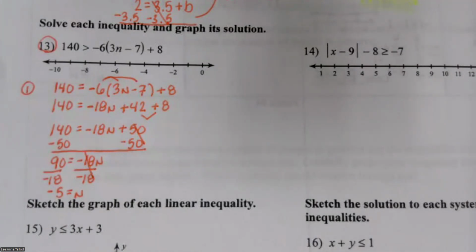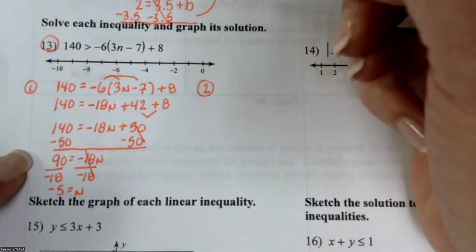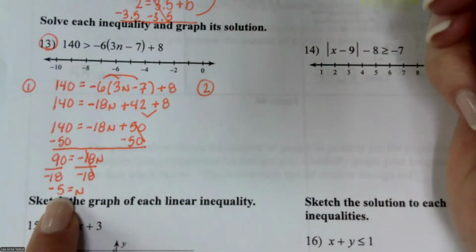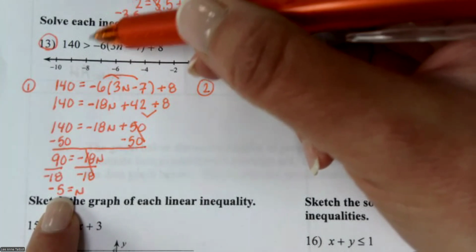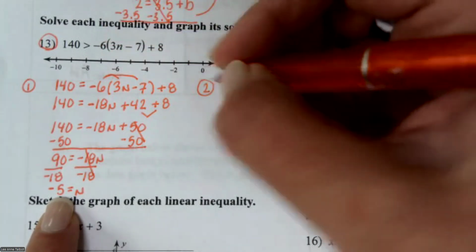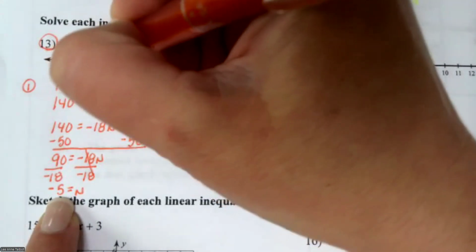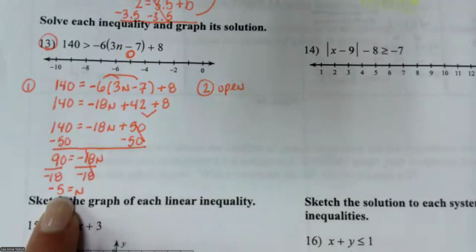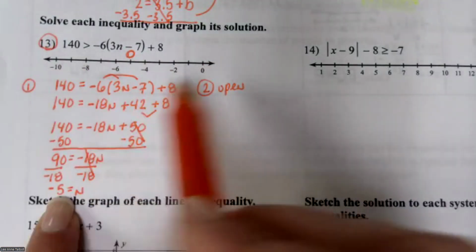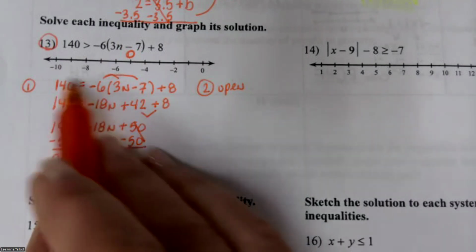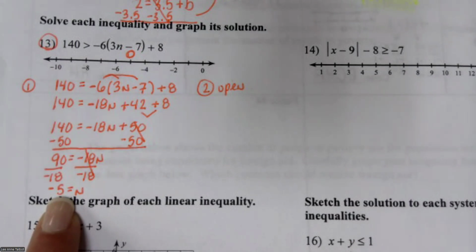Okay, does anyone have any questions so far about number 13? I'm not done, but any questions about what I did so far? This stuff is probably easy for you, that part, I'm hoping. Okay, now we have to decide, step 2 is we decide if it's open or closed at -5. And you take a look at the original problem. Is this open or closed? Open. Okay, pro tip, if you get an answer that's not on the printed number line, you did something wrong. The answer that you get should be on the printed number line. Any questions about that?